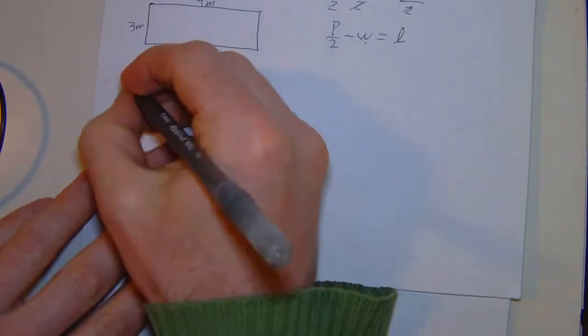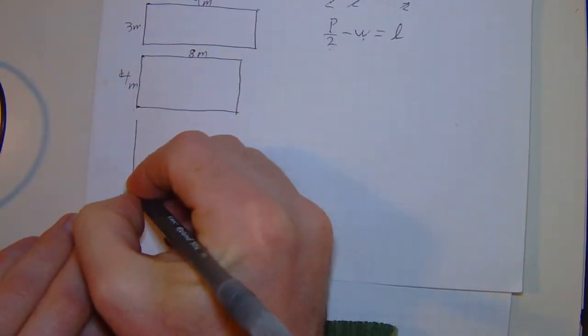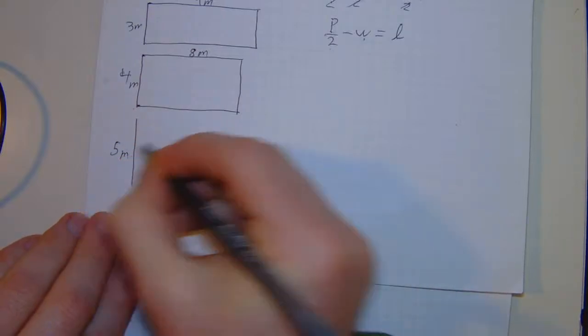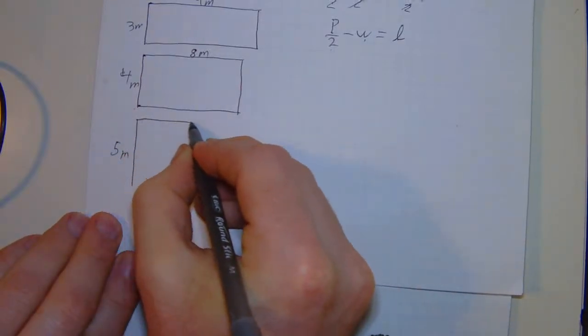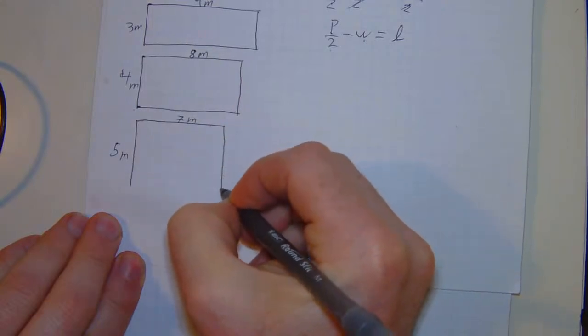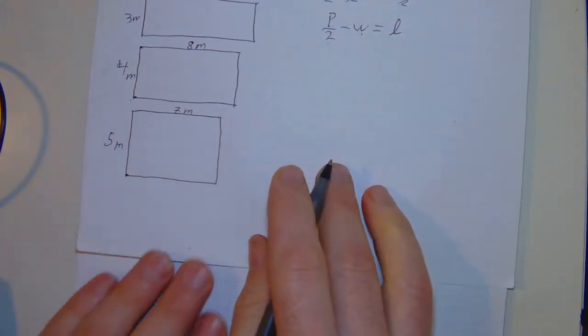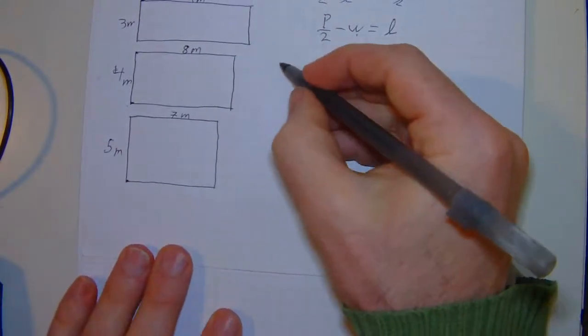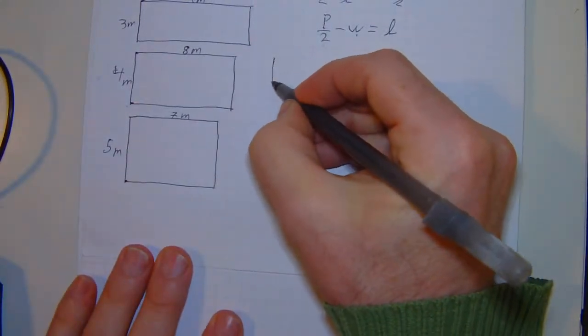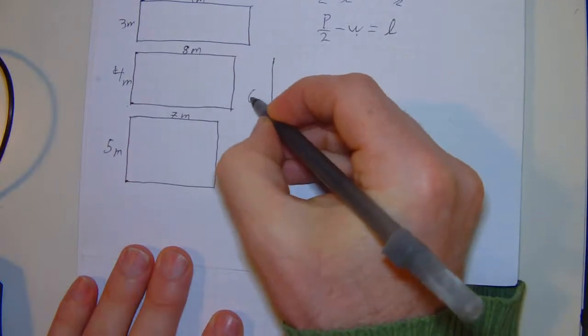Let's keep going. So if we have a width of 5, 1, 2, 3, 4, 5, then a length of 7 will give us perimeter of 24. And I don't think I'm going to have enough room down there, so I'll do it here. 6, 1, 2, 3, 4, 5, 6.